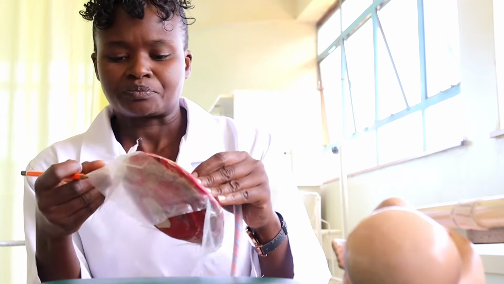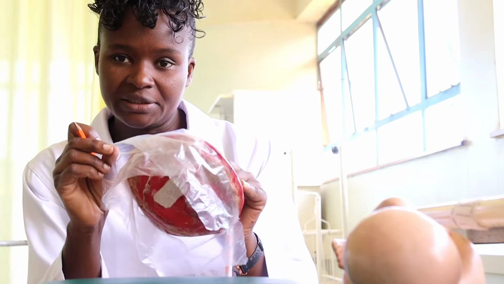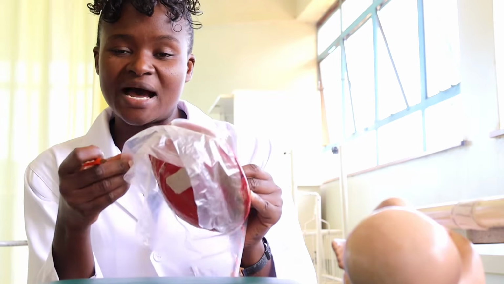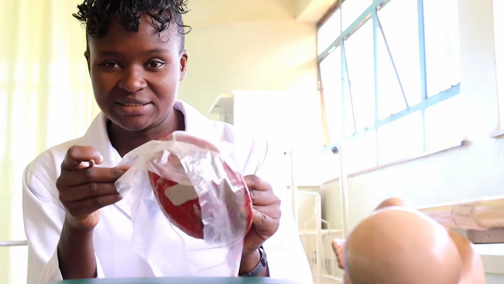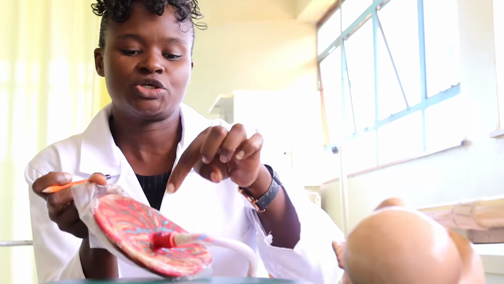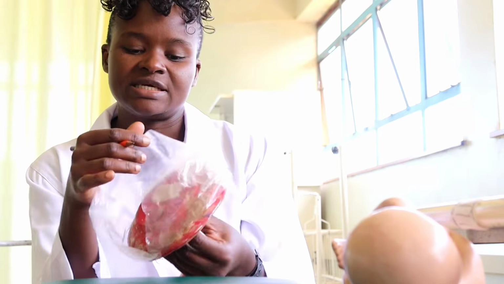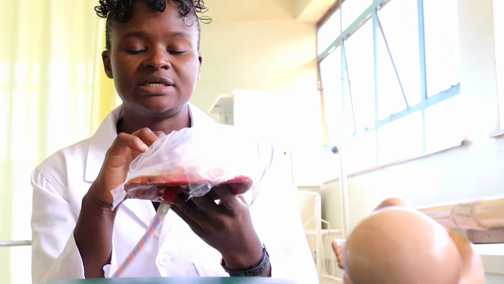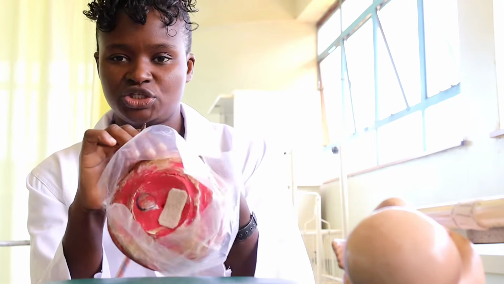What about the amnion? The amnion is translucent. When you tear it, it tears towards the insertion where the cord has been inserted, and also it's very tough. And what about the chorion, which is on the maternal surface? It is opaque, it is easy to tear, or you can say it is friable, and when you tear it, it tears towards the edge of the placenta.